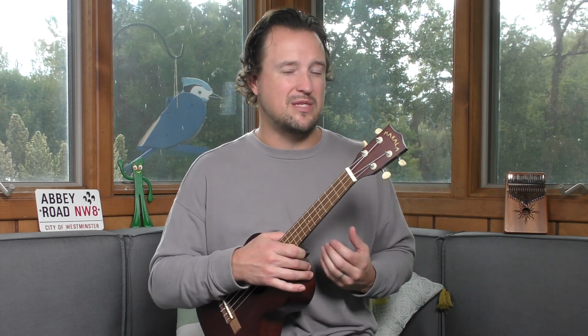I'm going to put together a little PDF at allforuke.com with the notes of the neck so that you can have that and print it out, put it into your uke binder so that you can start adding this into your vocabulary. Start being able to say the notes of the neck as you play them. It's just all going to help you to keep learning more and more about the why.